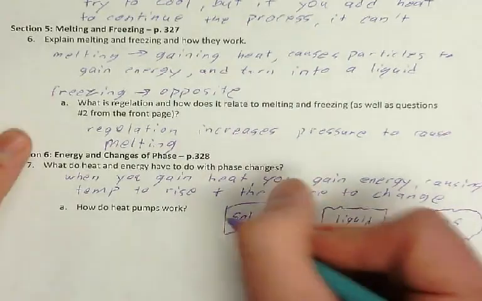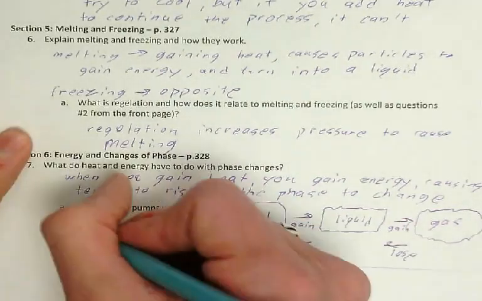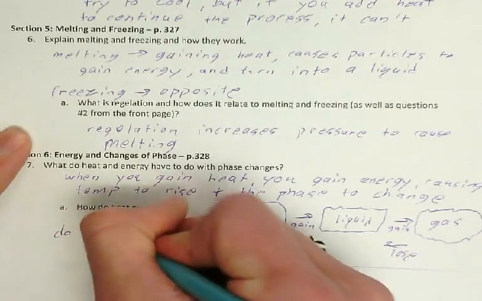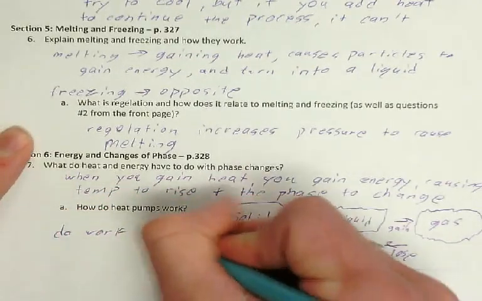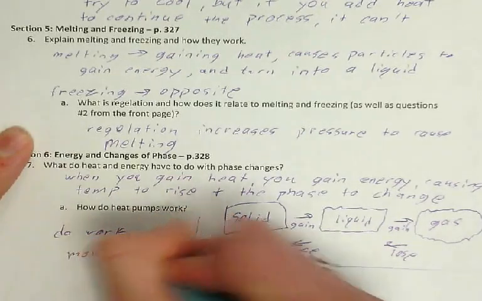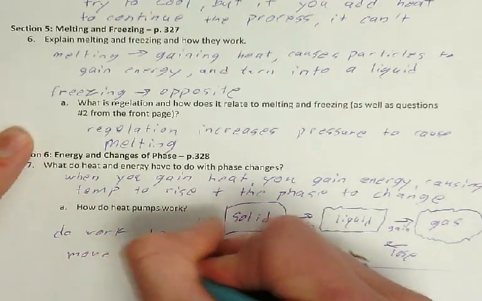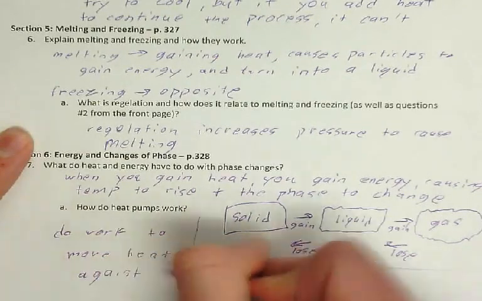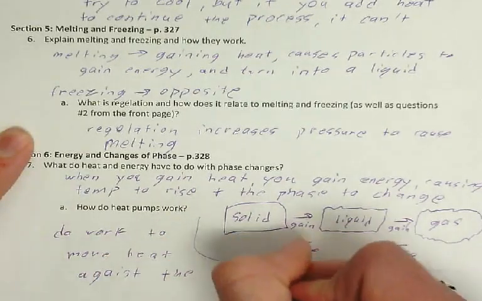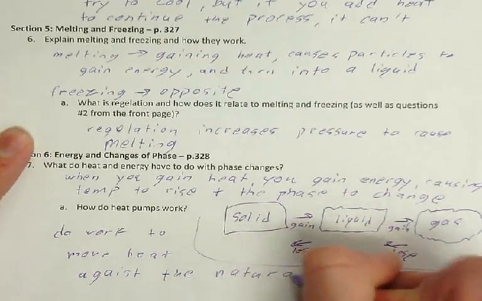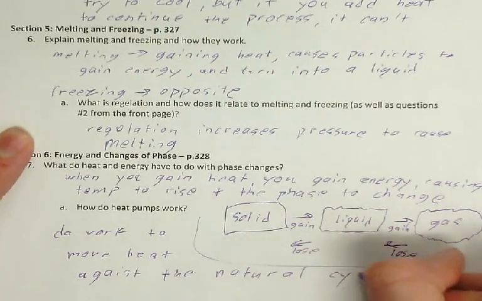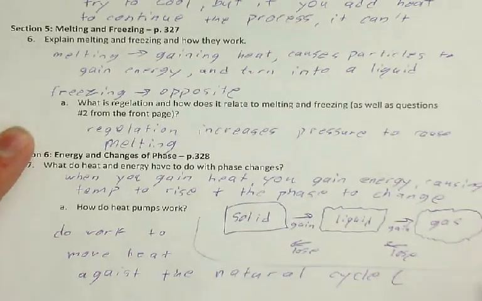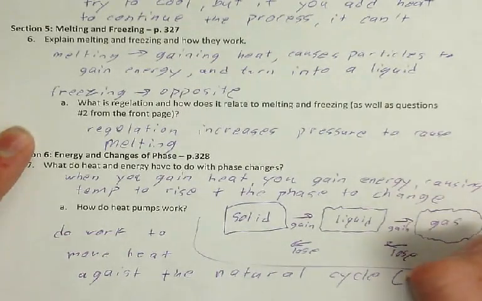All right, lastly, how do heat pumps work? So heat pumps do work to move heat against the natural cycle. And that natural cycle is to go from hot to cold. So this is going from cold to hot.